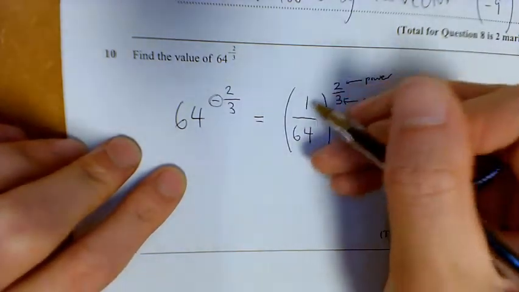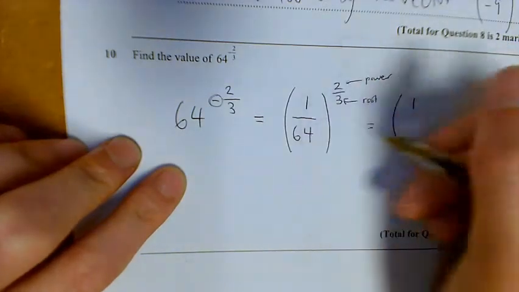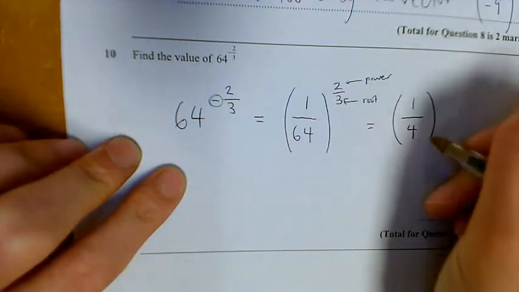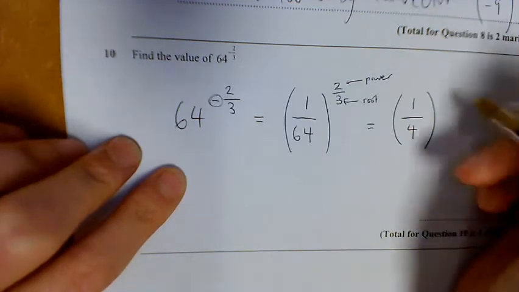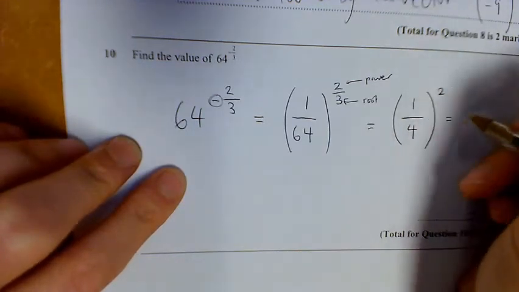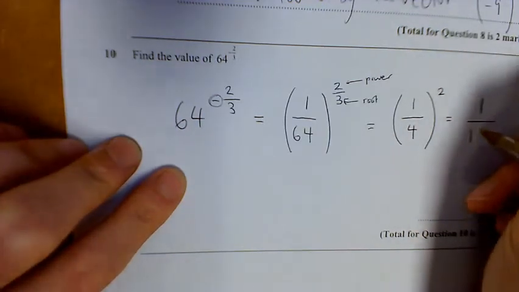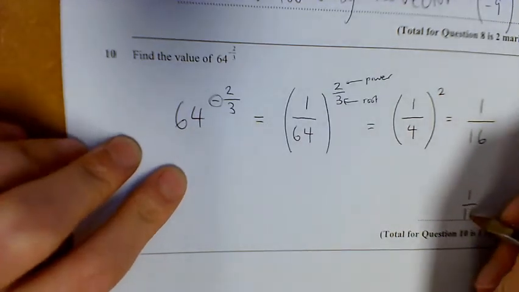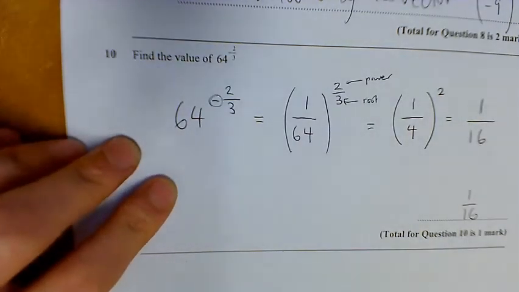So the cube root of 1 is 1, and the cube root of 64 is 4, because 4 times 4 times 4 is 64. And then we still need to square that. 1 squared is 1, and 4 squared is 16. So our answer is 1 over 16.